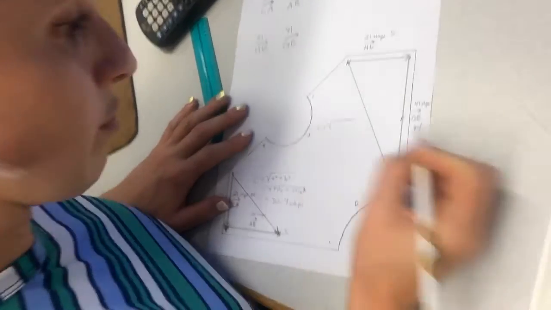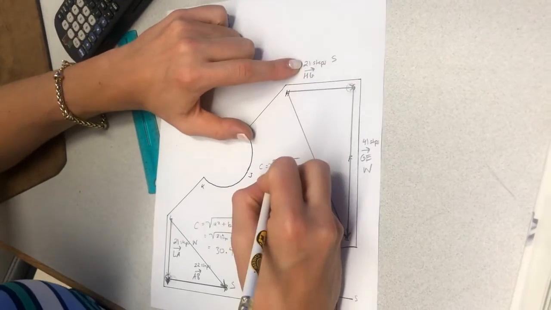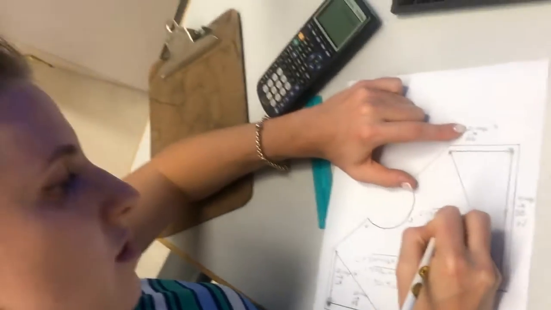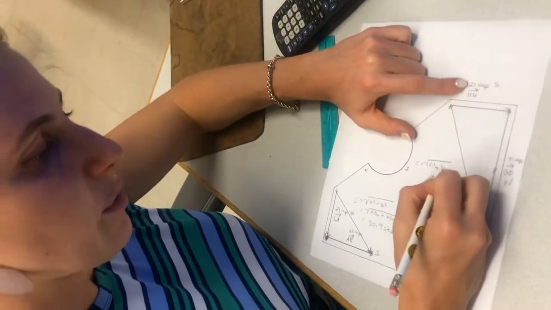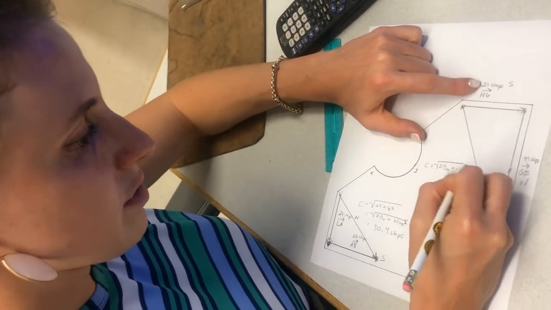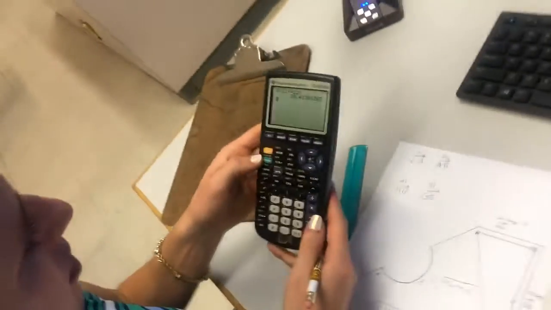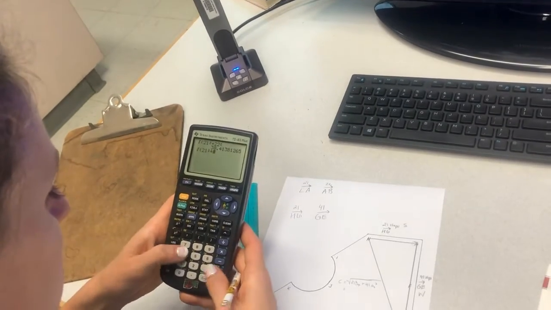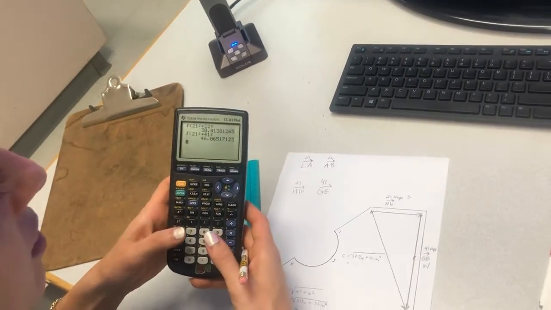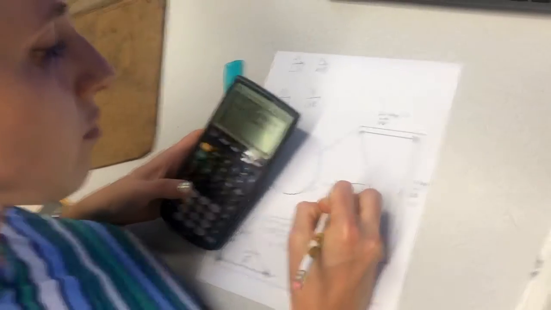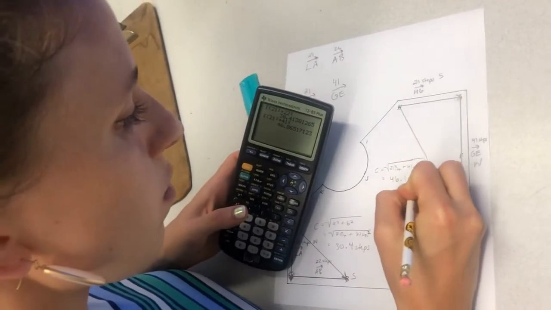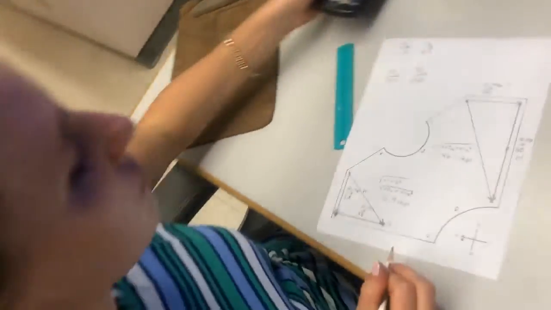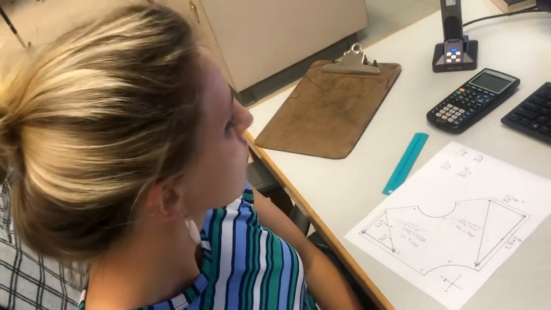C equals the square root of a squared plus b squared, 41 steps squared, and I get the square root of 21 squared plus 41 squared, 46.1. I wonder if this stuff works. I wonder if you went out in the quad and counted steps, if it would be right. Let's go check. Let's try it. Do it. Let's check it out.